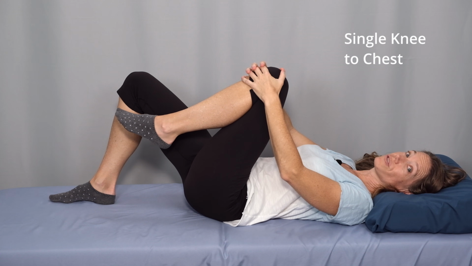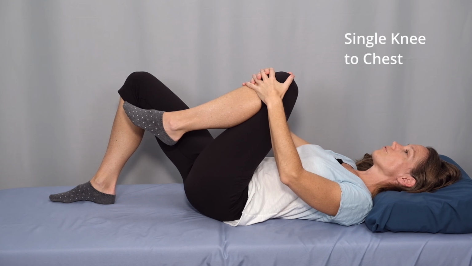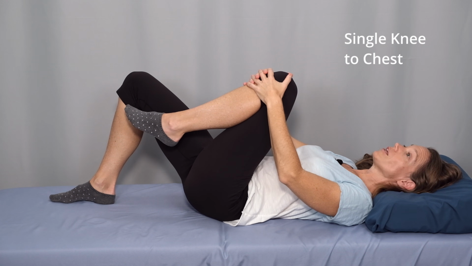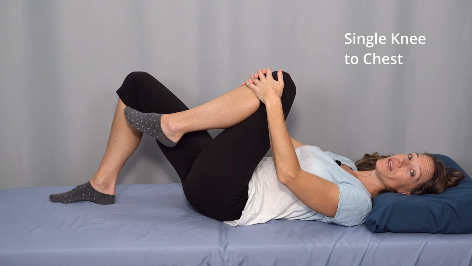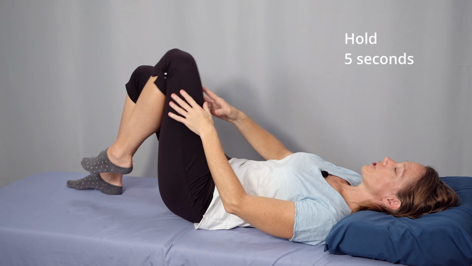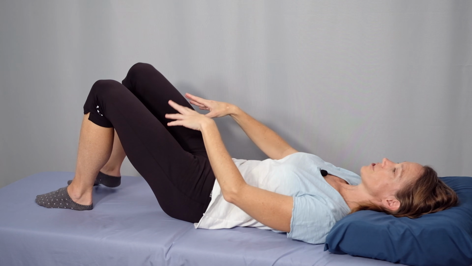Again, this should be gentle to start with, and use your hands to support your leg. Bring your knee towards your chest just as far as you feel comfortable. This should be pain relieving. It should not increase your pain. Hold for about 5 seconds and then bring your foot back down to the surface. Repeat on the other side.